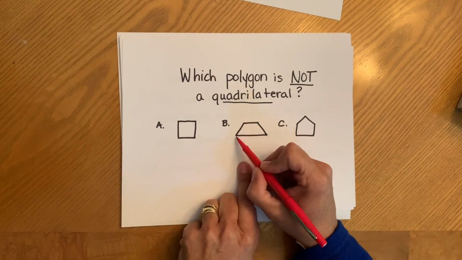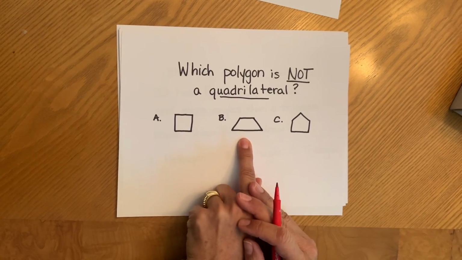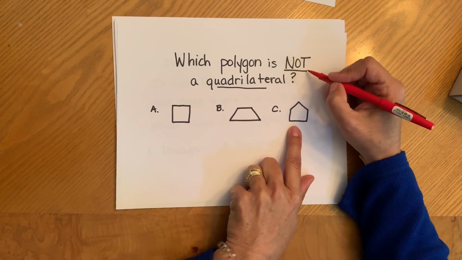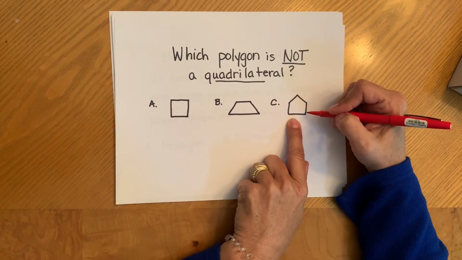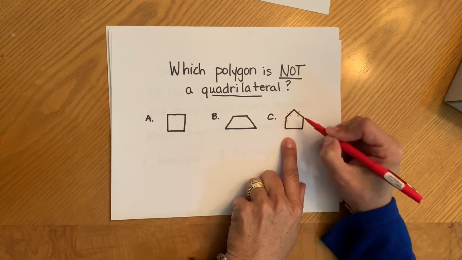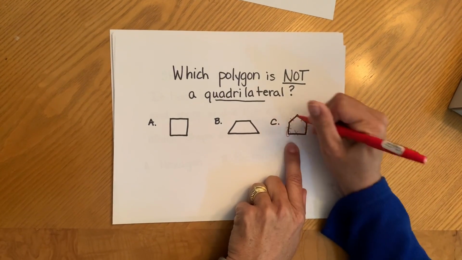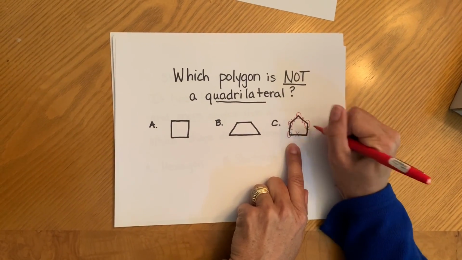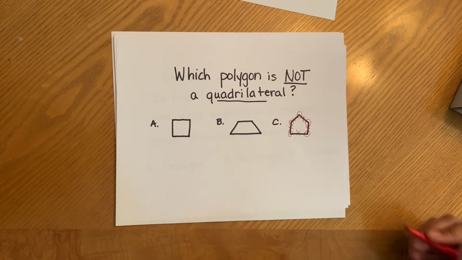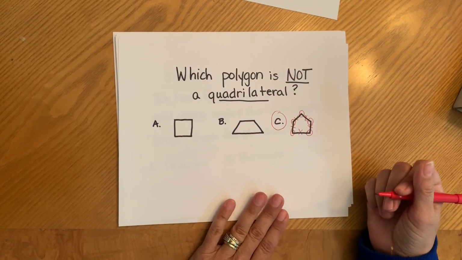This one has 1, 2, 3, 4 sides. That's a quadrilateral, so you would not choose that. The one polygon that is not a quadrilateral has 1, 2, 3, 4, 5 sides and 1, 2, 3, 4, 5 vertices. So C is not a quadrilateral.